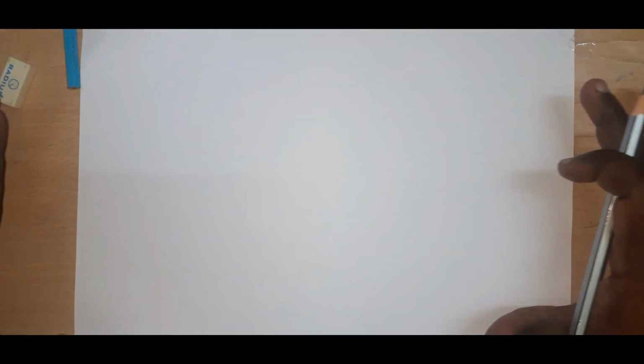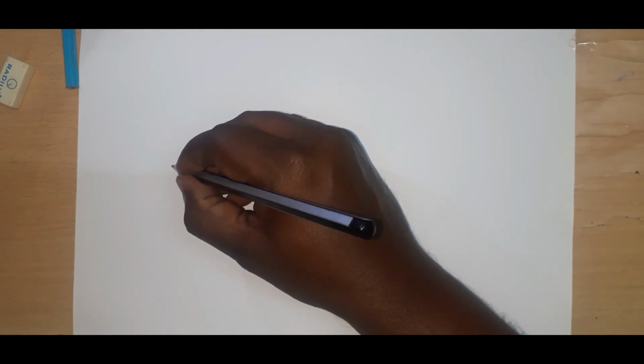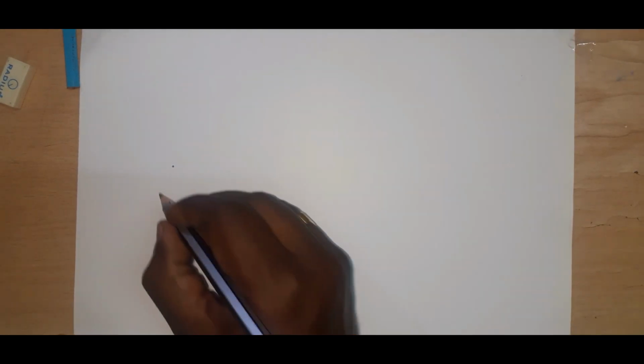So we can fix the paper like this, in landscape. Now you can see how we are going to start the diagram. In this area, I am going to fix the point. Look at this, this is called C, the center point. And now, with this point, I am going to draw the circle.